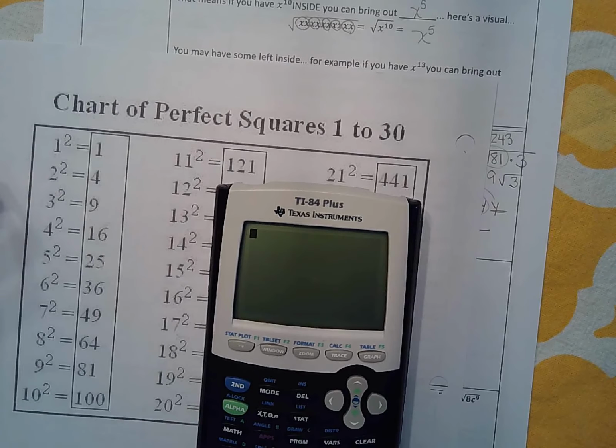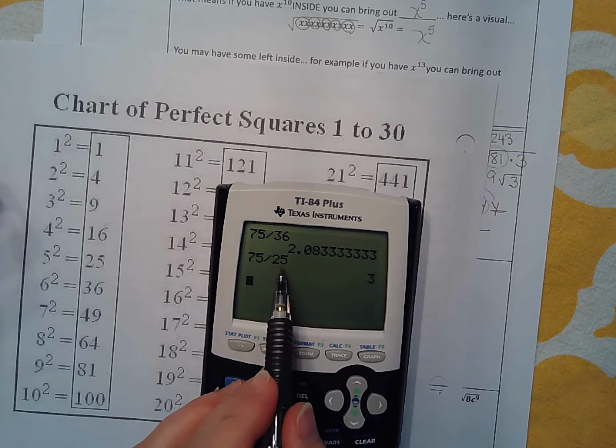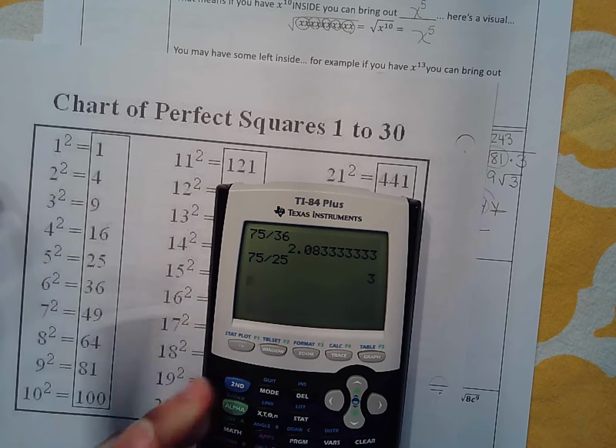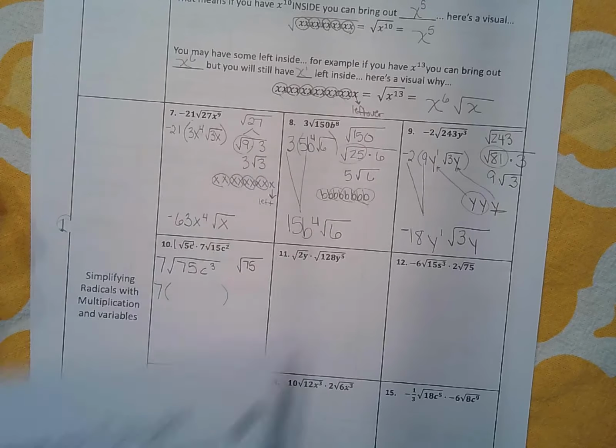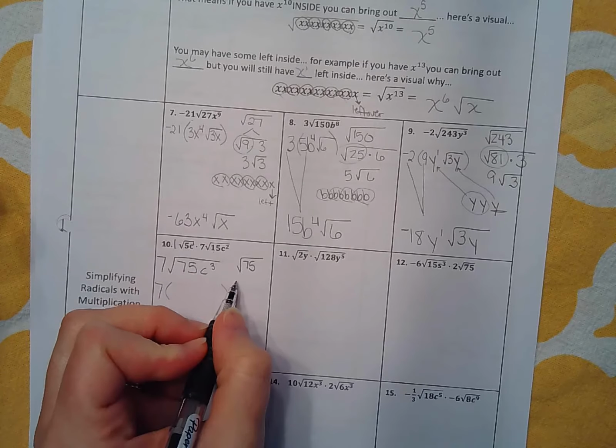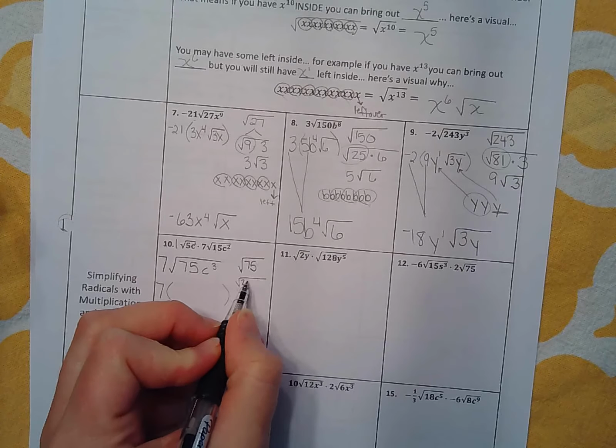Hold on, guys. I'm going to do 75 divided by 25. There it is. You divide by 25 on your list. You get a clean cut 3, an integer. So we're going to change this to, on the side, 25 times 3.